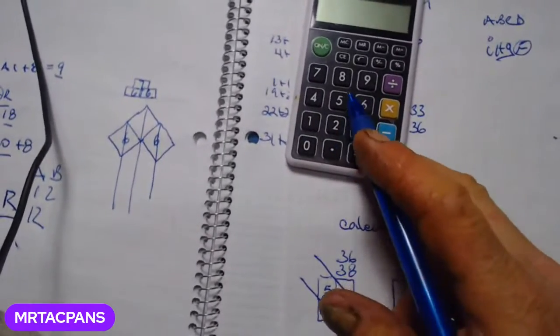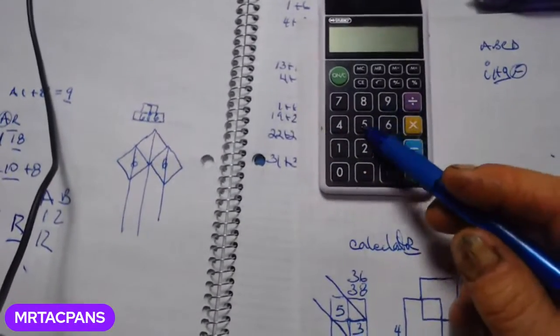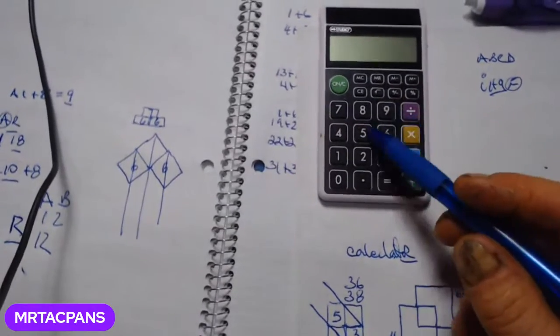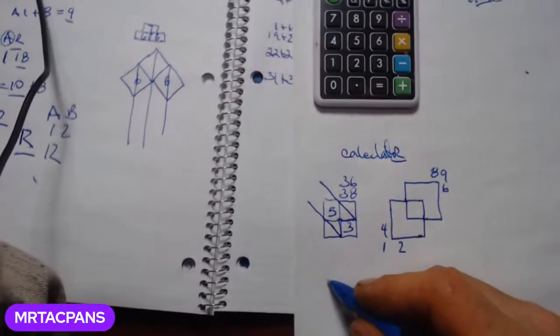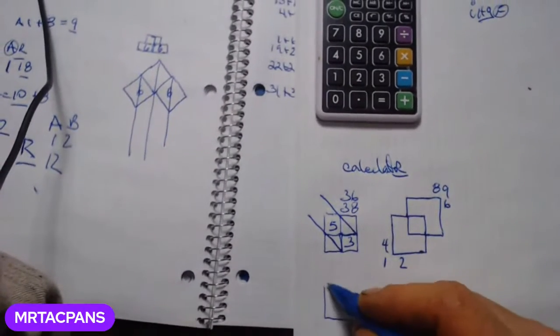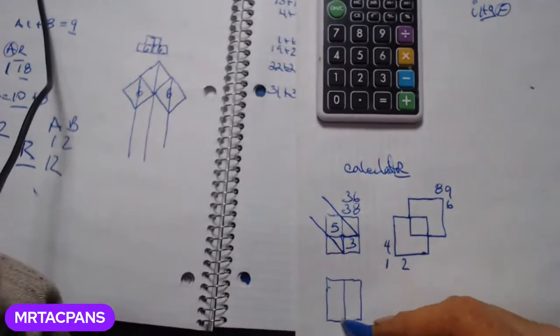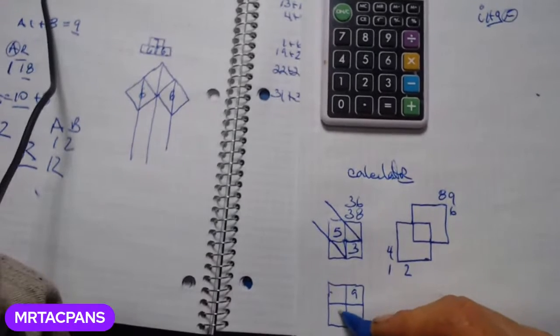I can do it upside down. I can't go 9 into 5 or 7 into 5. No, I can't go 9 into 5. Here's number 9, and I can't go into number 5.